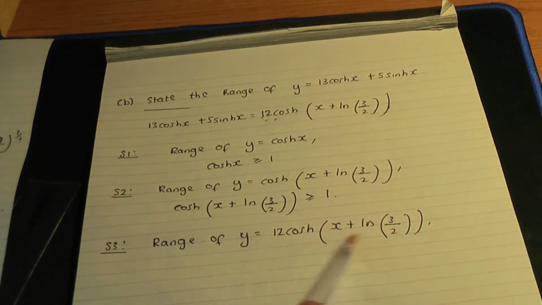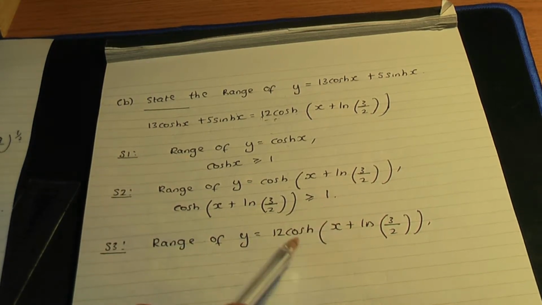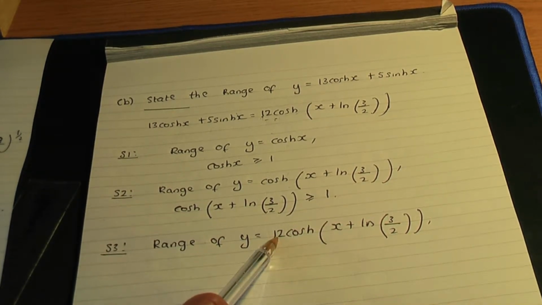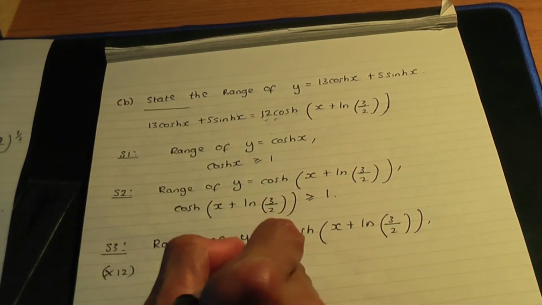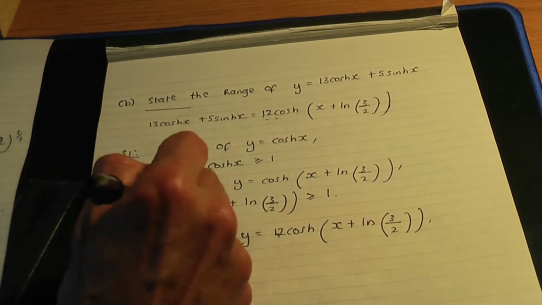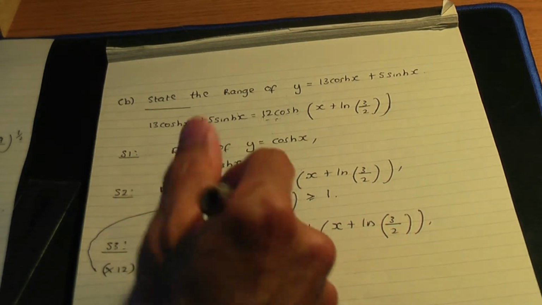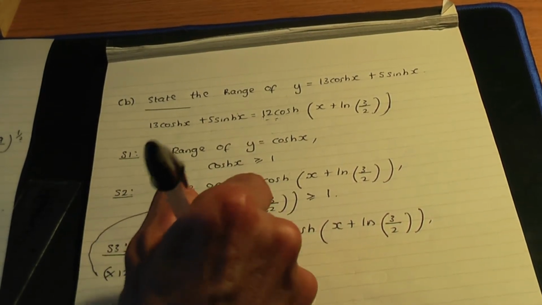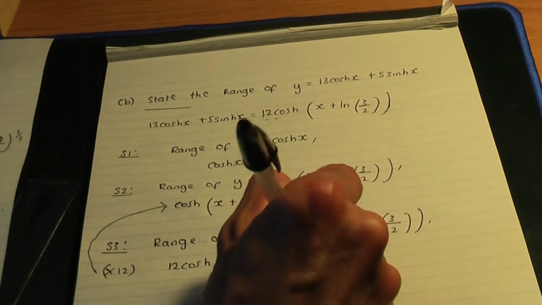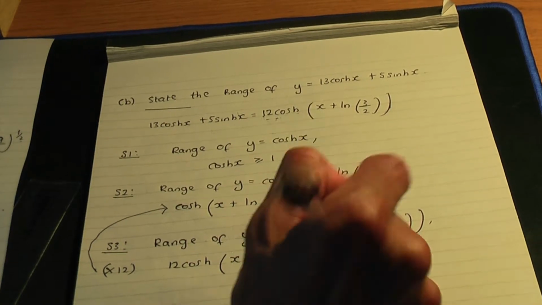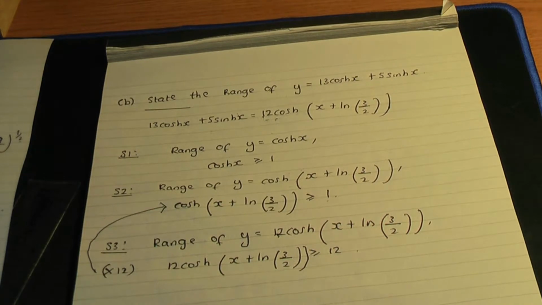So to get that range, all you do is multiply this inequality throughout by 12, which is r. If you multiply by r the inequality in step number 2 throughout, you're going to have 12 hyperbolic cos (x plus ln 3 over 2), and that's greater than or equal to 1 times 12, which is 12.